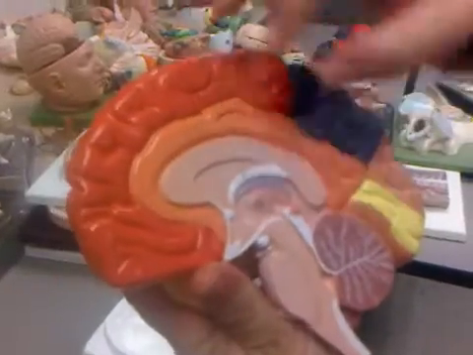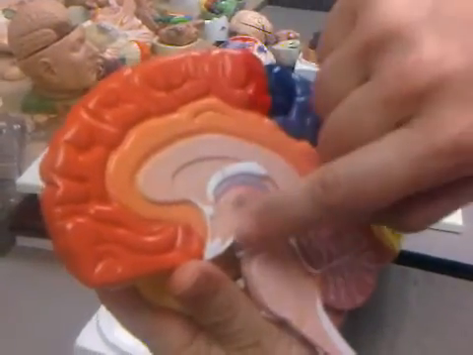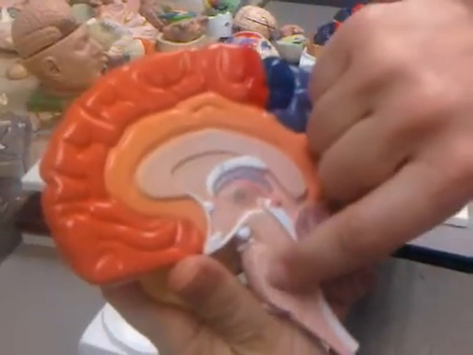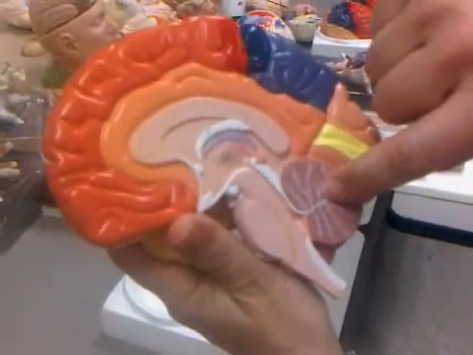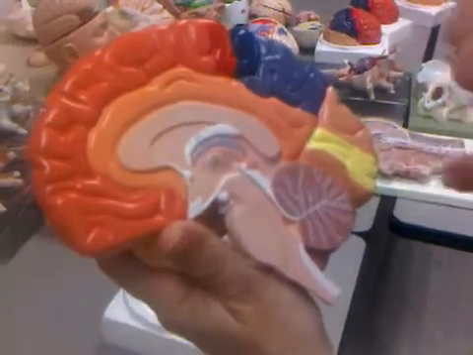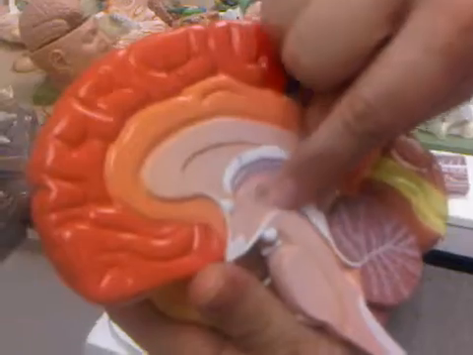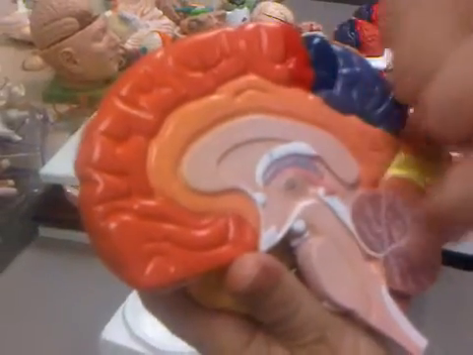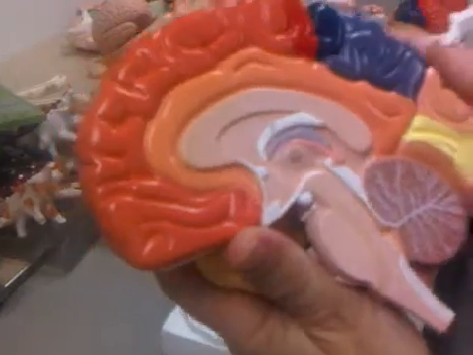Corpus callosum, lateral ventricle, thalamus around the eye, hypothalamus, midbrain, pons, medulla oblongata, spinal cord, cerebellum, thalamus or third ventricle, cerebral aqueduct, fourth ventricle, and then the central canal starting here, but they don't really show it very well.